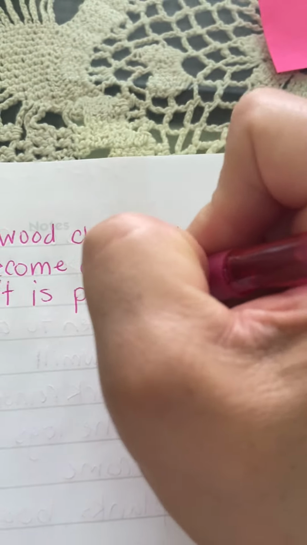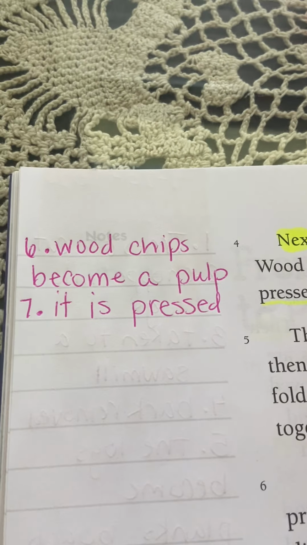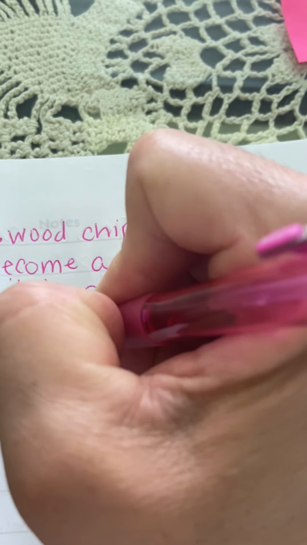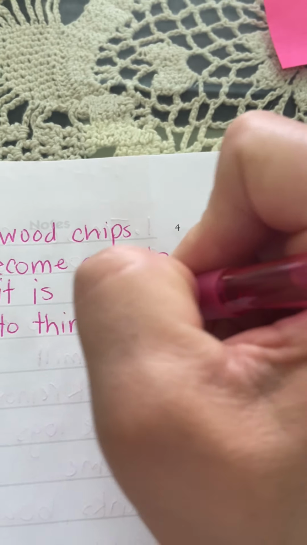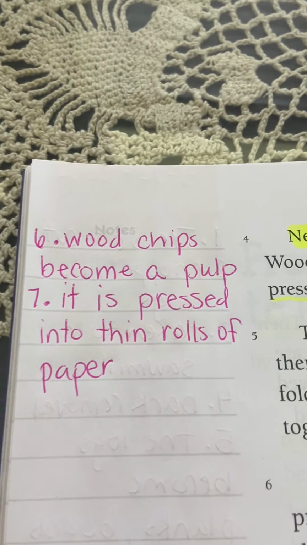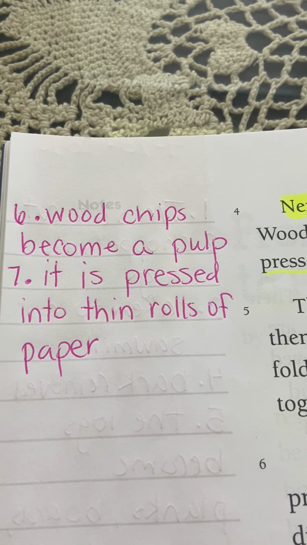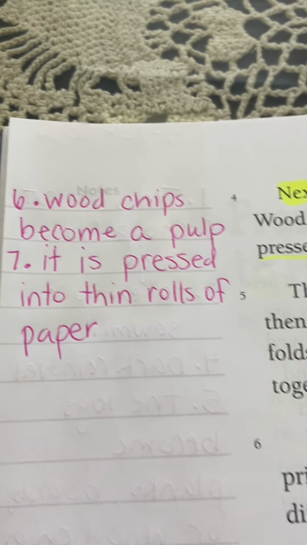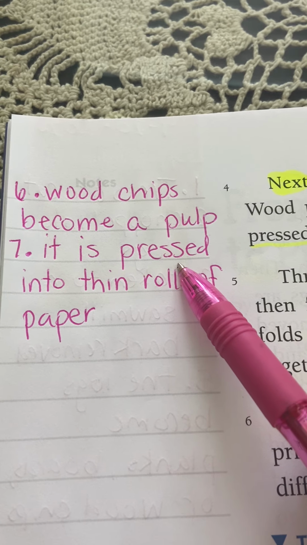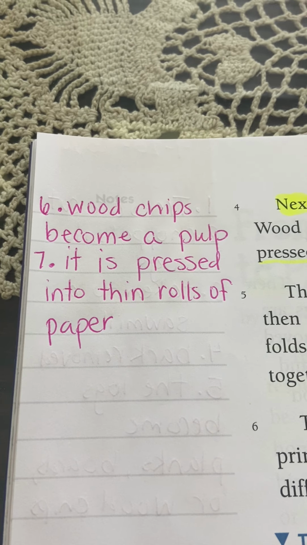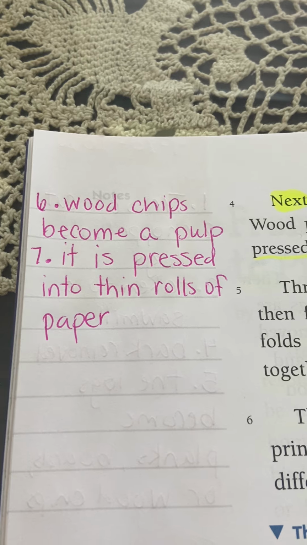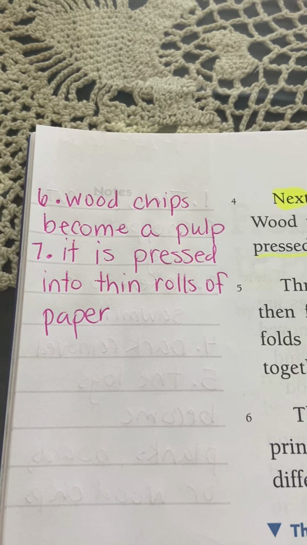It is pressed into thin rolls of paper. Okay. So again, step 6, the wood chips, they become a pulp, and then they take that pulp and they press it into thin rolls of paper. Let's see what happens next. If you want to pause this to write this down, you may.